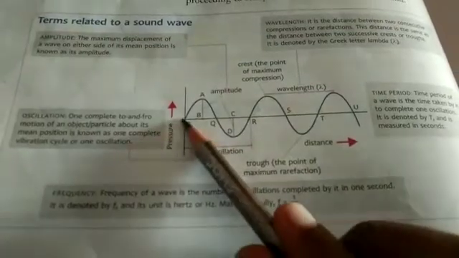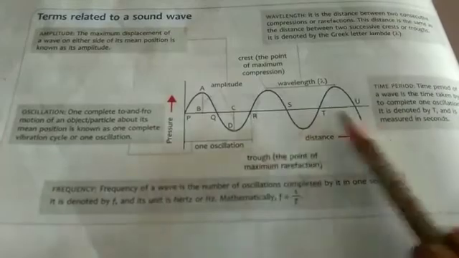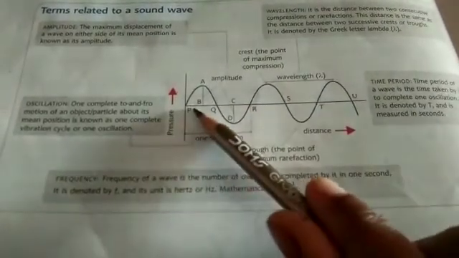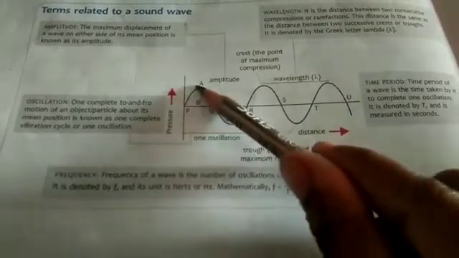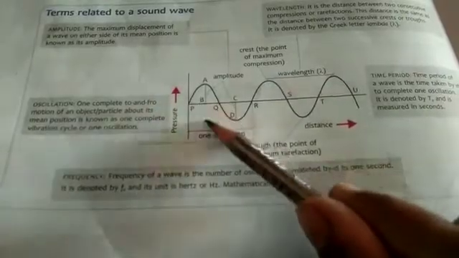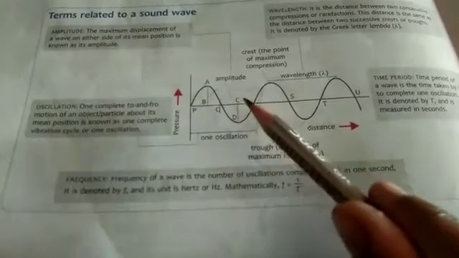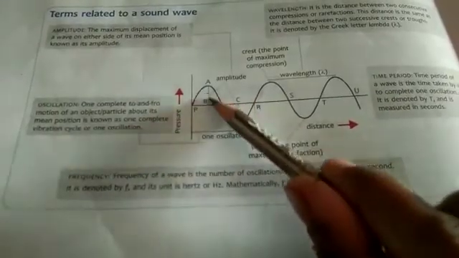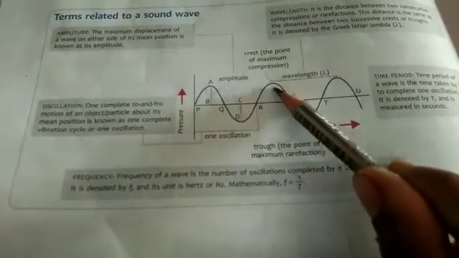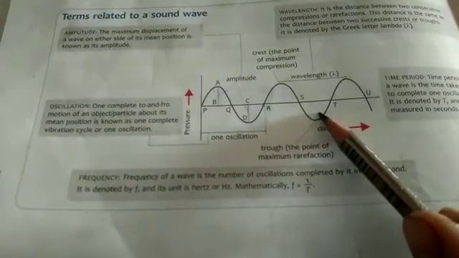Here we have taken a sound in the form of a wave in terms of distance and pressure. The maximum height or the maximum displacement on either side of the mean position is known as the amplitude. This is the amplitude of the sound wave. This is also the amplitude of the sound wave.